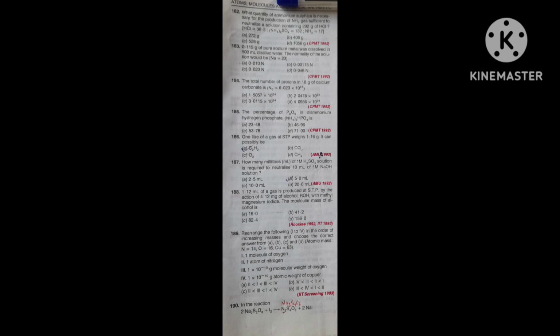Its molecular weight: C2 means 24 plus H2, that is 26. Its molecular weight is 26. Now, 1 liter of gas at STP has a mass of 1.16. This is the starting point for calculation. The molecular weight of the given gas is 26.